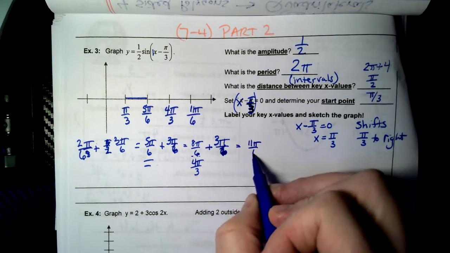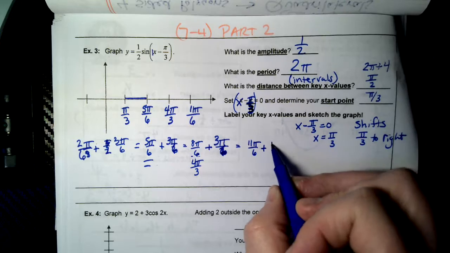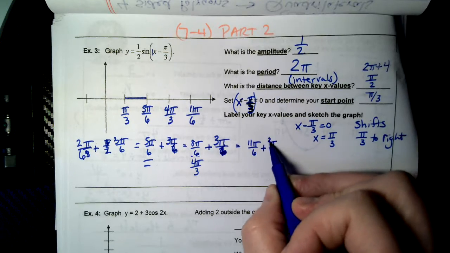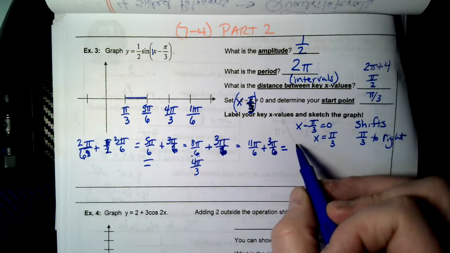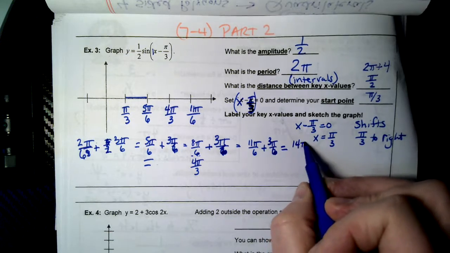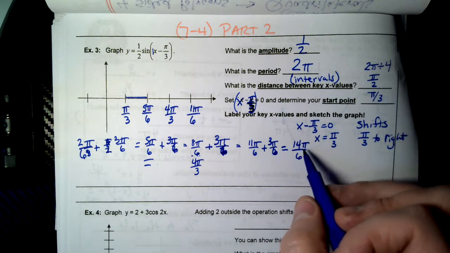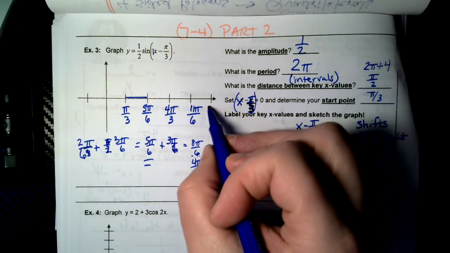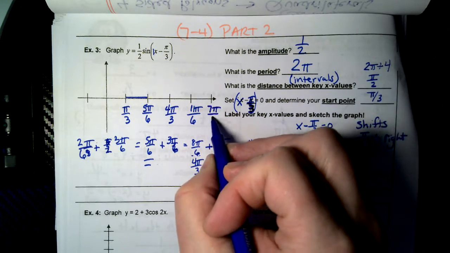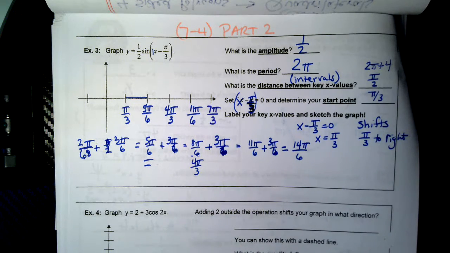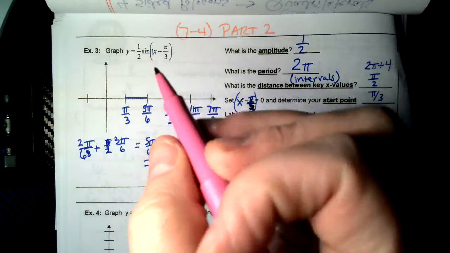11 pi over 6. I feel like we did this on the other page. And then pi over 2, make it 3 pi over 6. That's going to make it 14 pi over 6. Common denominator stays the same. That's going to make it 7 pi over 3. So you got some awkward looking answers in there. Once you do that, it really is the toughest part of the whole thing. Once you do that, it's just making your sine wave.